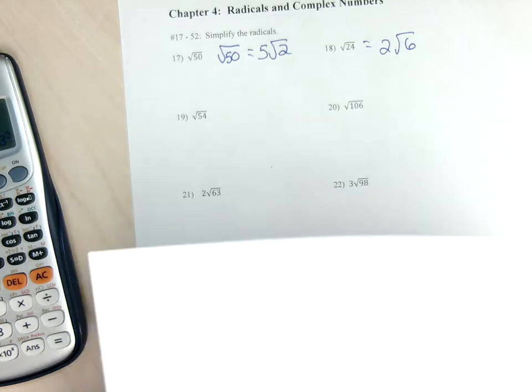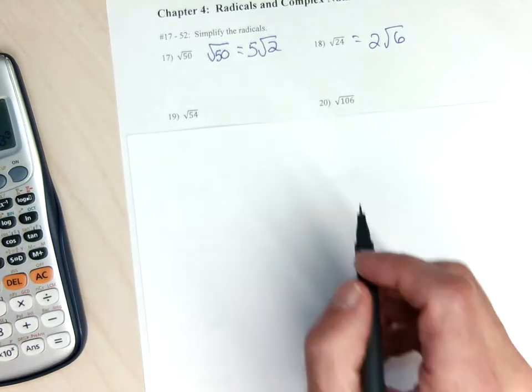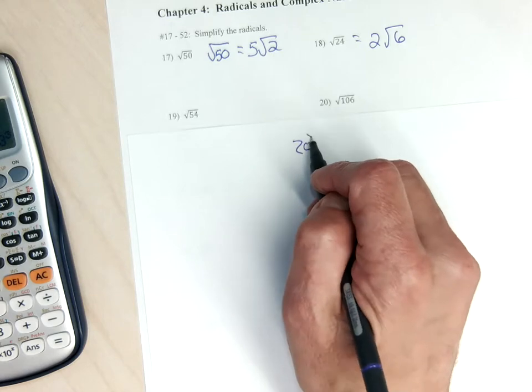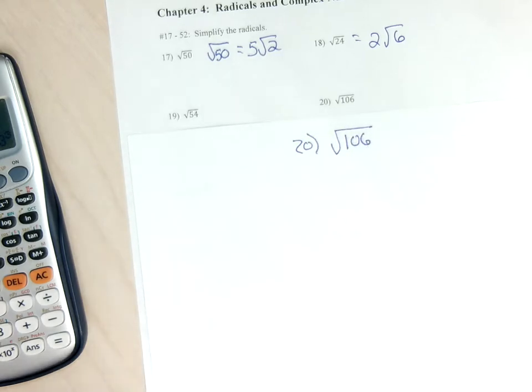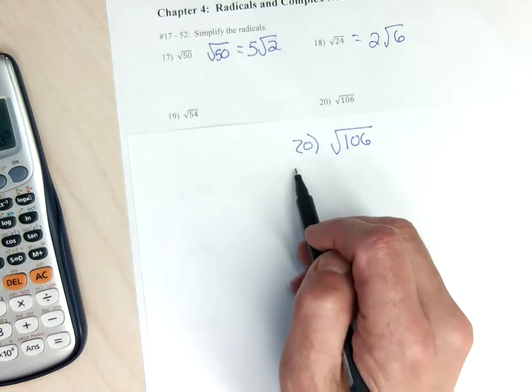Let me move down to do number 20. Number 20 wants me to reduce the square root of 106. This number is too big for me to do the clever way. The clever way, I'd start looking at the perfect squares.